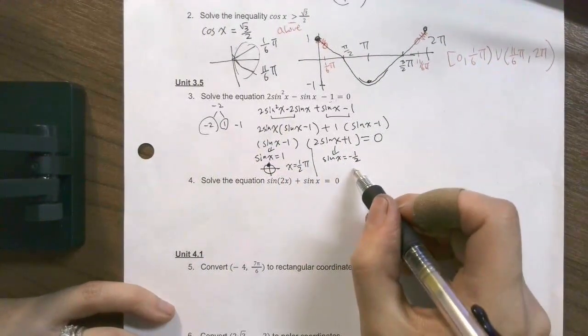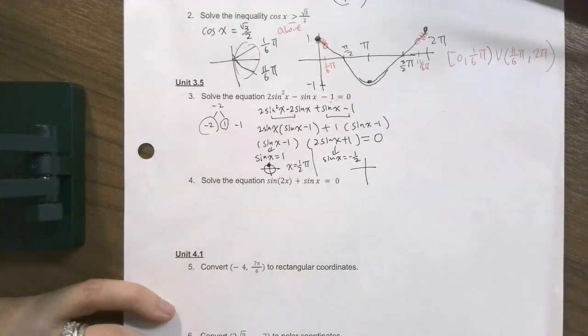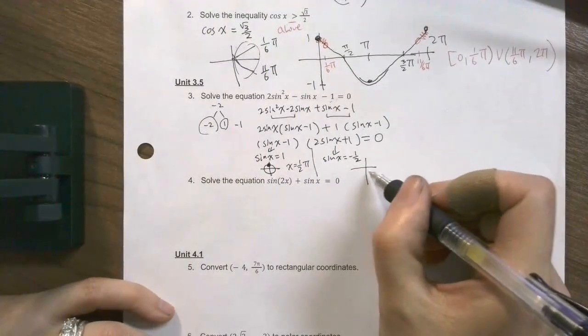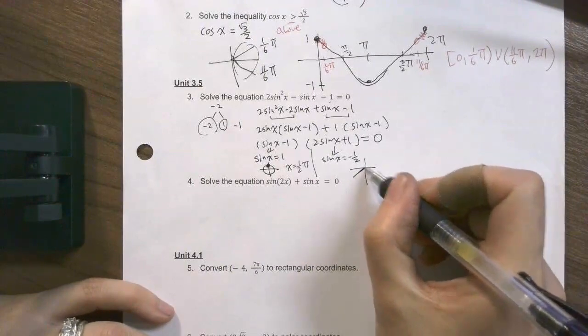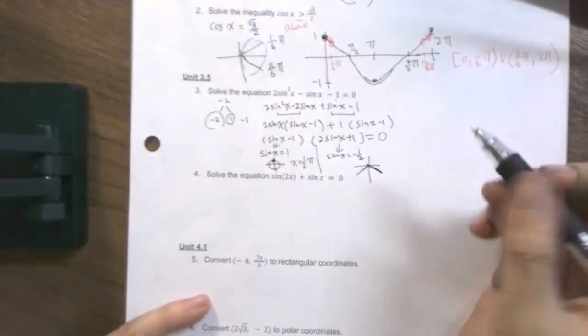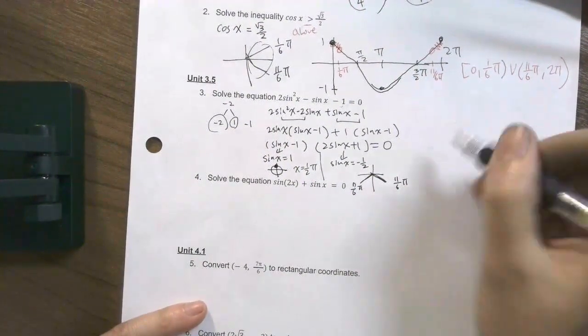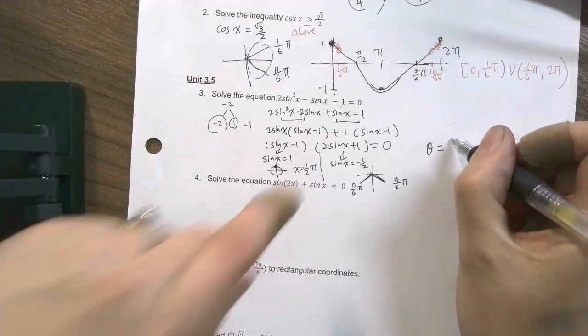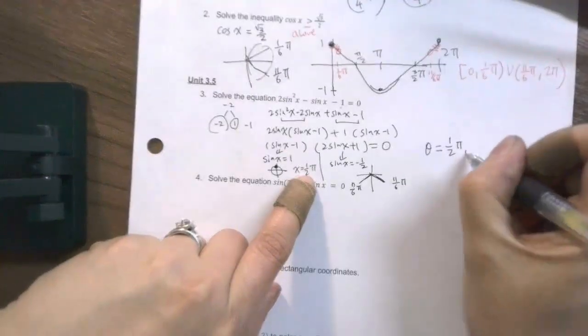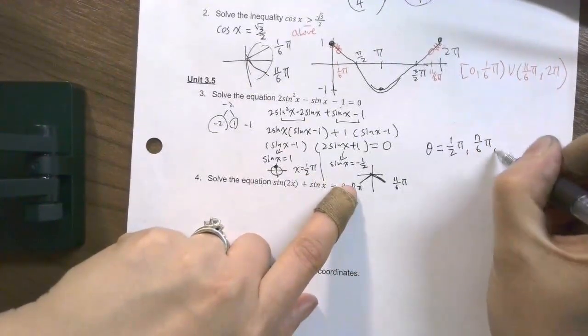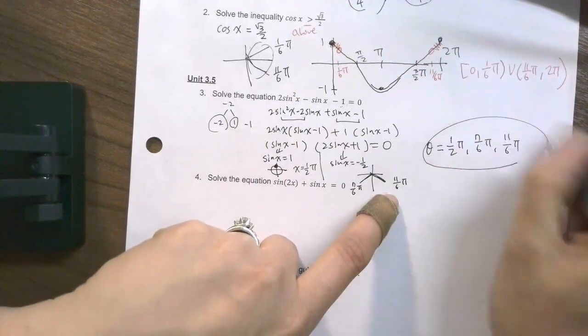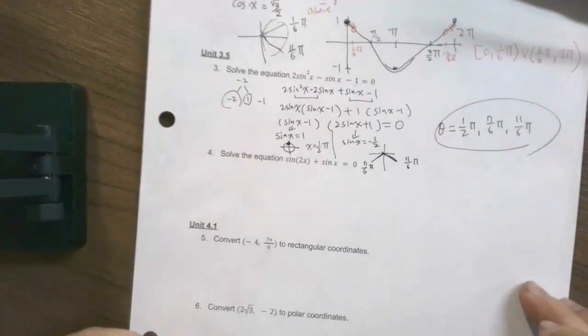What about here? Sine of x is -1/2. So y value is negative: third and fourth quadrant. Which angle gives you a y value of 1/2? Ring finger, denominator of 6. So 7/6 of pi, 11/6 of pi. So my answer is 1/2 of pi, 7/6 of pi, and 11/6 of pi. All three of them. Okay?